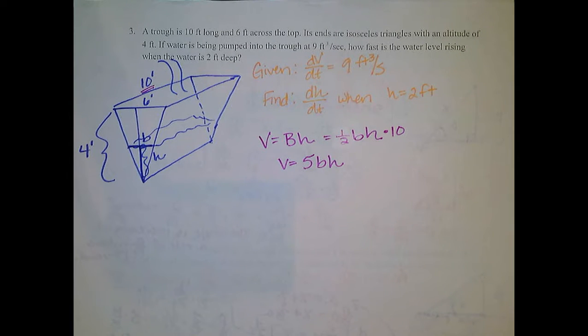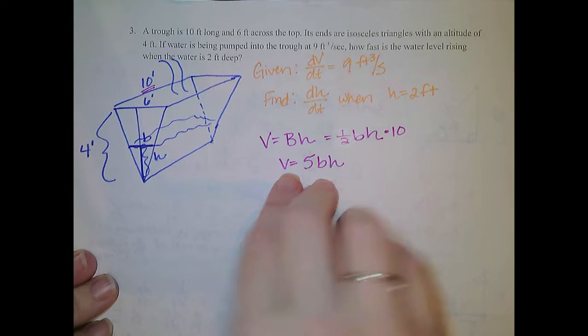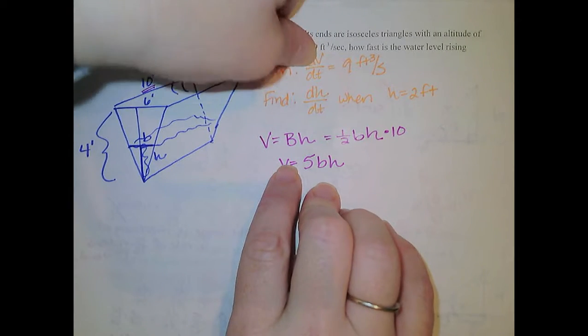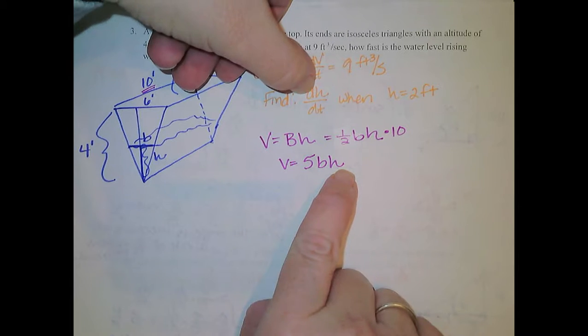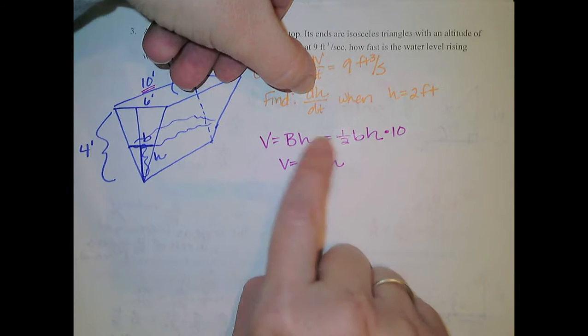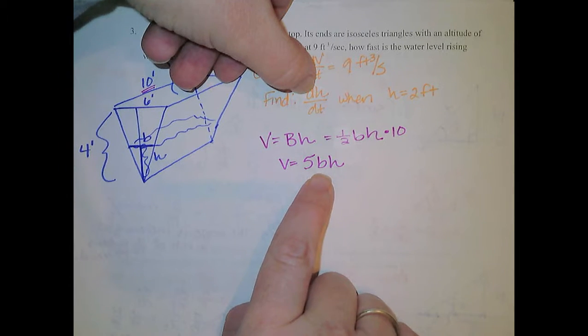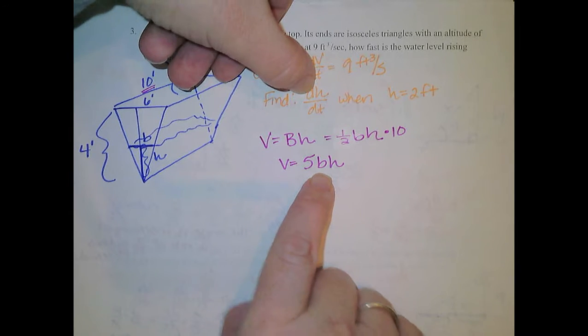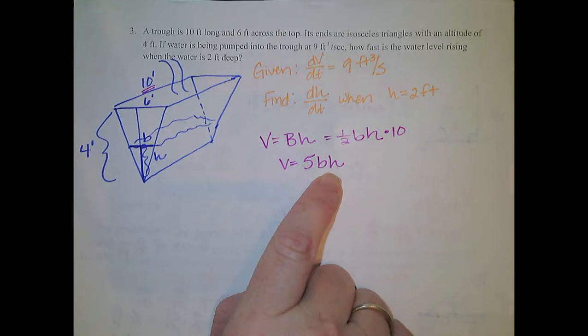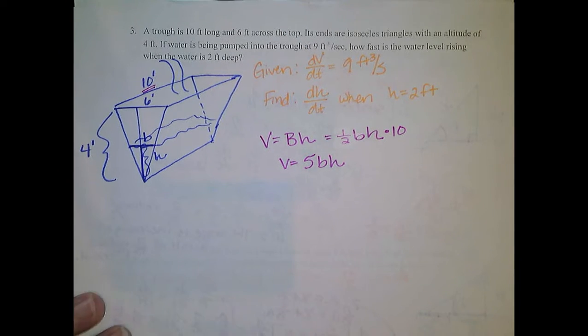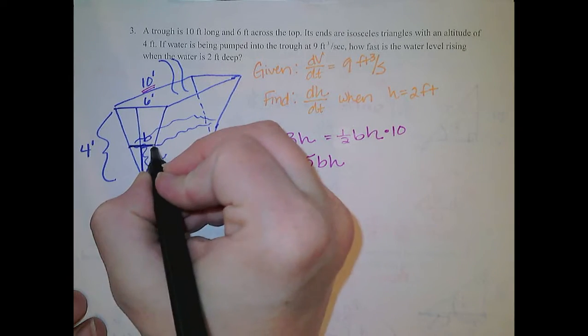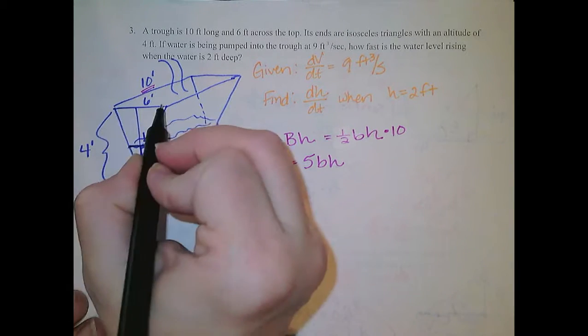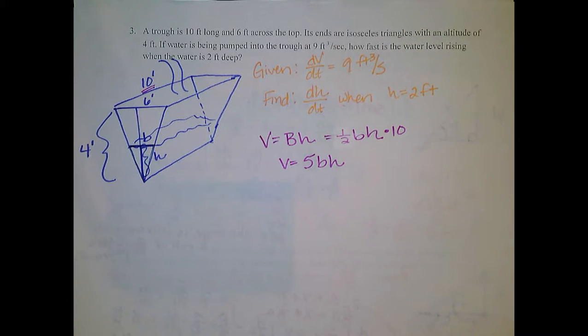Now I have a problem in that I have a relationship between V, whose rate of change I know, and h, whose rate of change I want to know, but I also have this extra variable b in here. So I need to come up with a way of eliminating that variable. If I go back to my picture, even though the whole thing is 6 and 4, that's not going to represent the base and the height of my water. However, I do have similar triangles, which means I can set up a proportion.